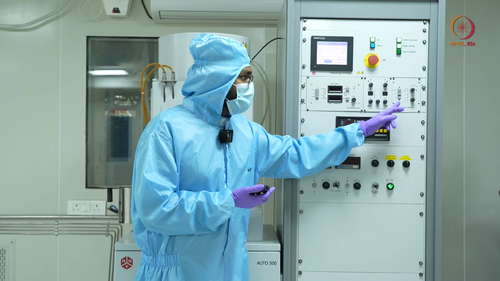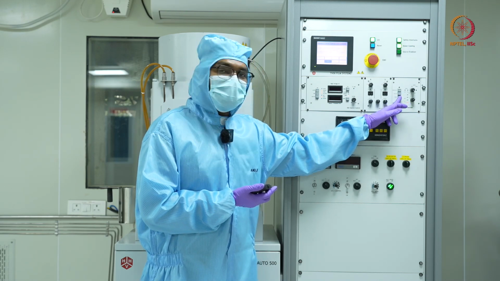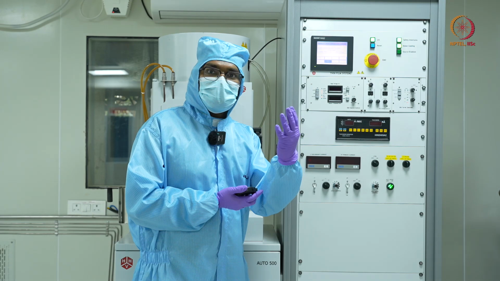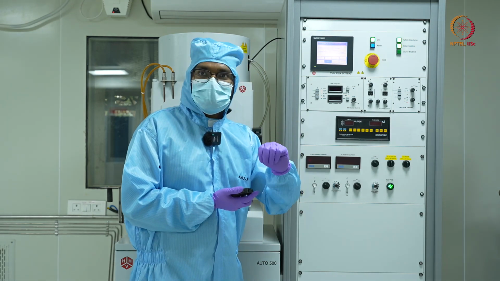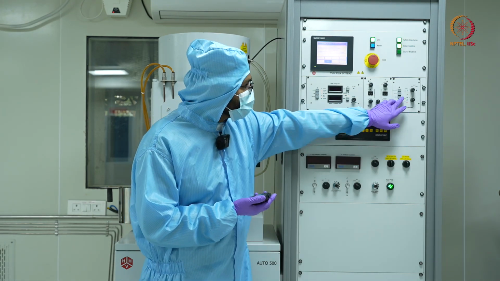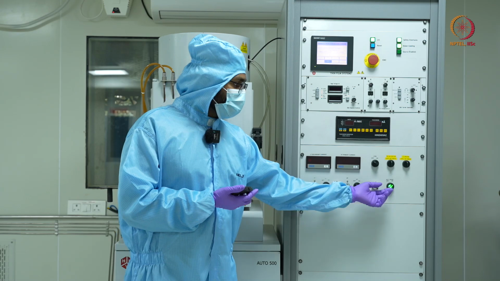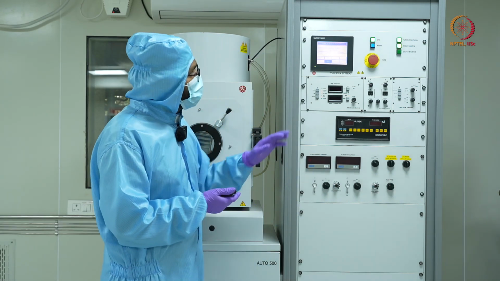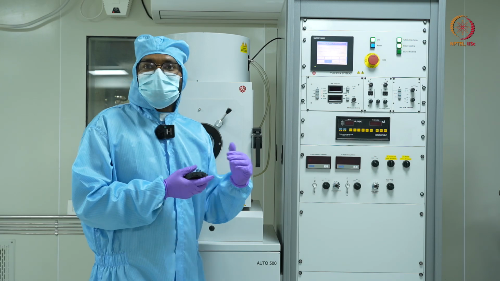That's done. And I'll also turn off the power to the turret controller, which I use to change my material, which I use to switch between my 4 crucibles. Now I'll also turn off the rotary drive. And finally, it is time to take out the sample.